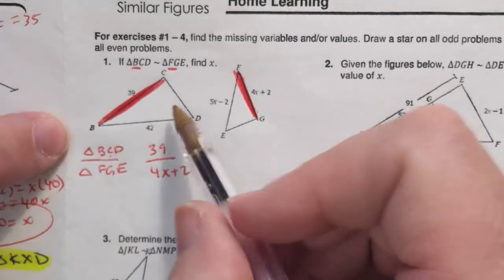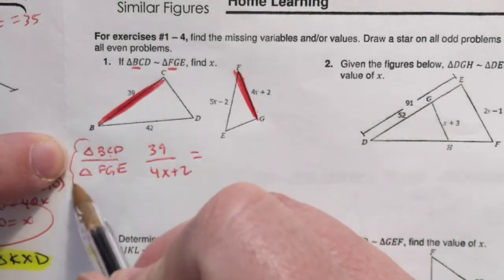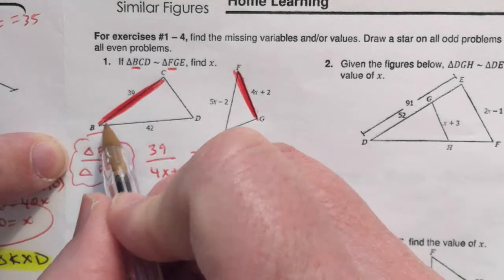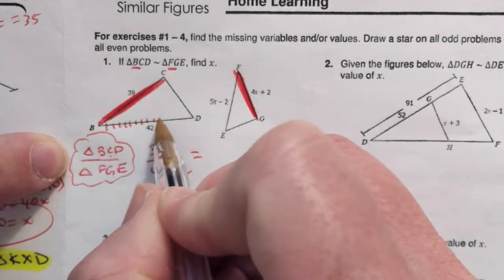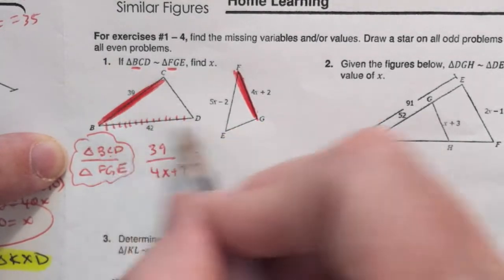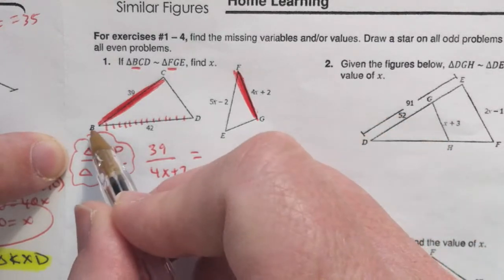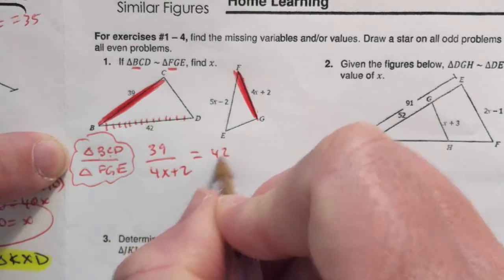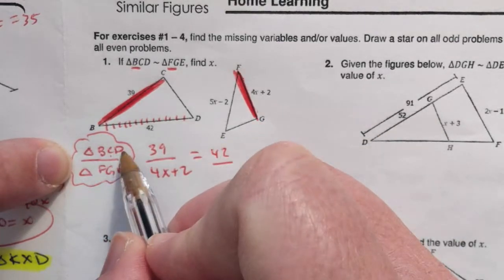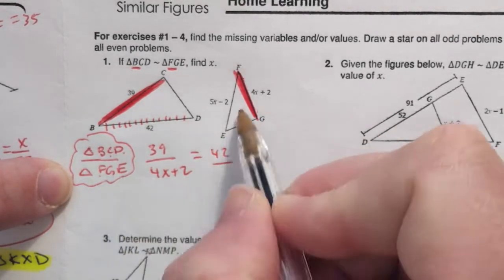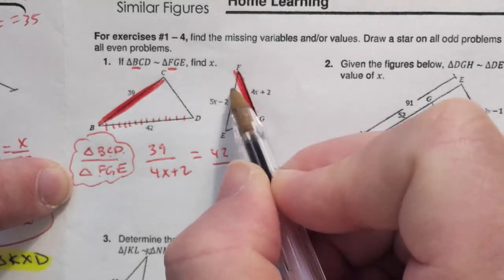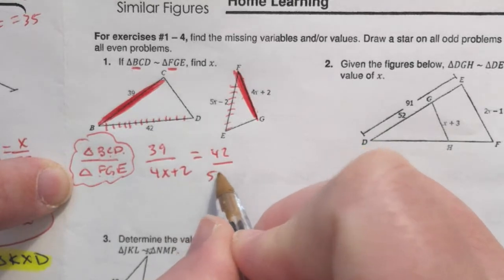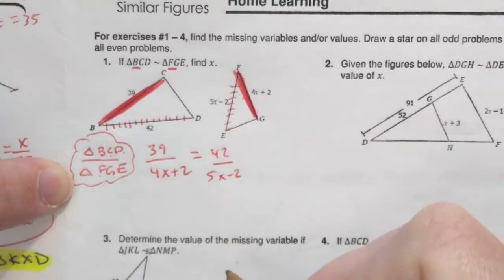That would be equal to, and this is just a little bubble thought off to our side, I'm going to use notches for this. That's just making it different. You might want to use different colors. B to D would be on the top, so 42 would go over. Now what matches up with B to D? F and E. Where's F and E? Right here, so we're going to put little notches there. So this goes with this, and that'd be 5x minus 2 right down here at the bottom.